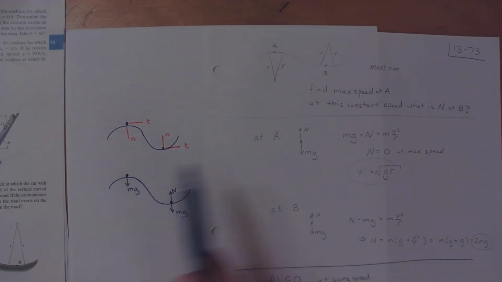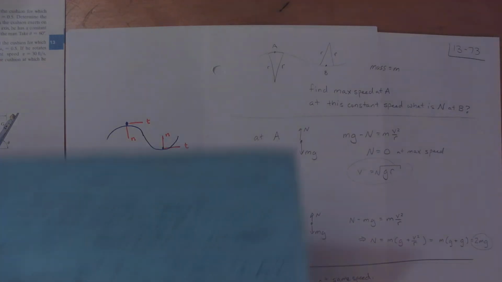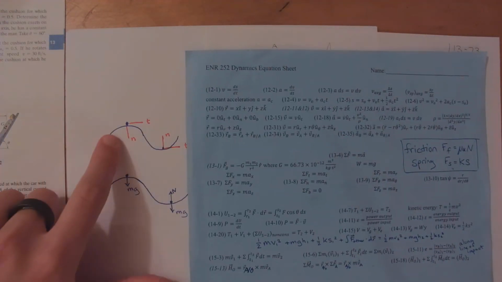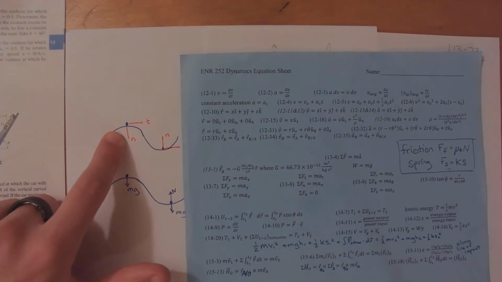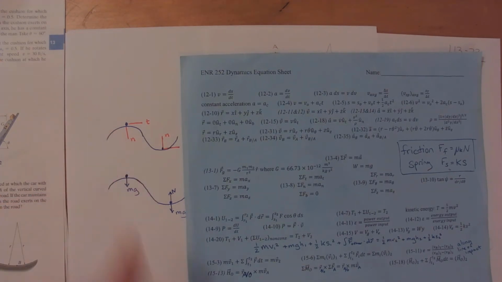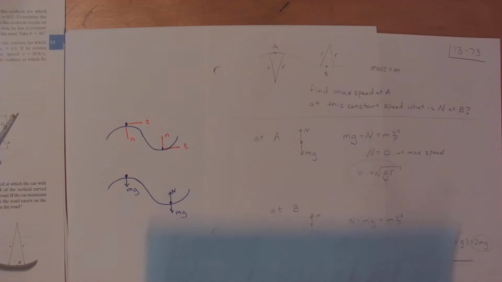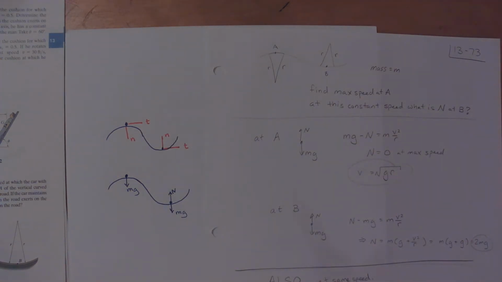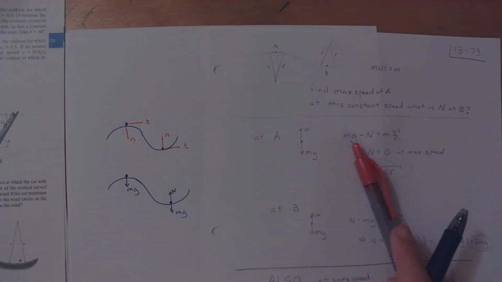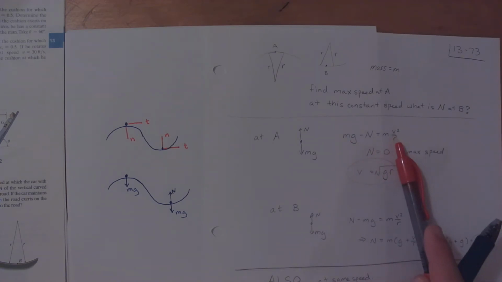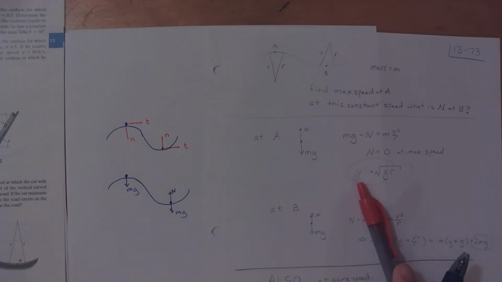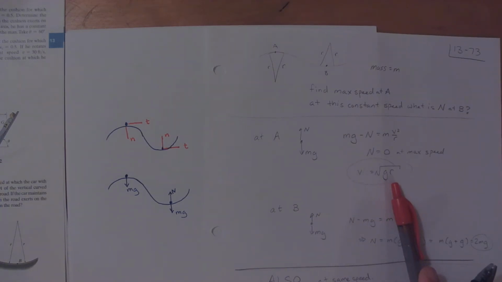Okay, so at point A, the normal force is equal to 0, and I take a look at the equations that I have here. I have the force of gravity going in the normal direction, and so the sum of the forces in the normal direction is equal to mass times the acceleration in the normal direction, which is v squared over rho. In this case, the radius of curvature is r. So we have mg is equal to mv squared over r, and so the maximum speed at which we can go without flying off of the road is the square root of g times r.